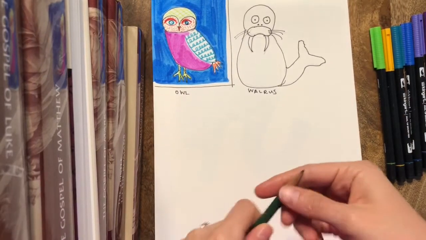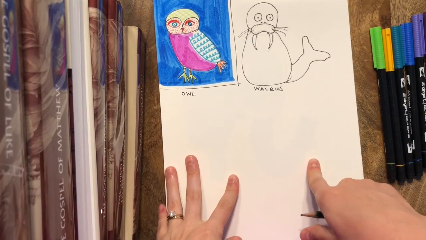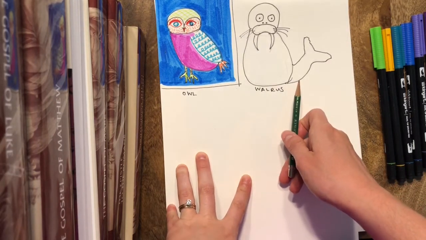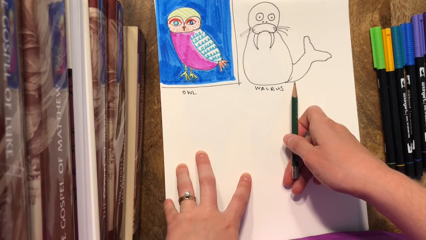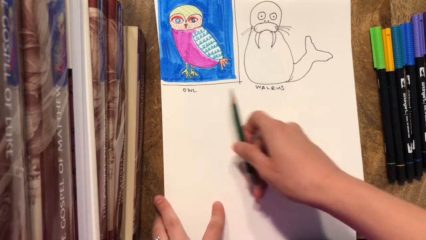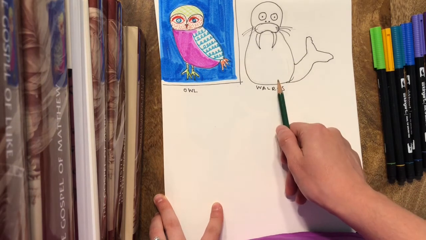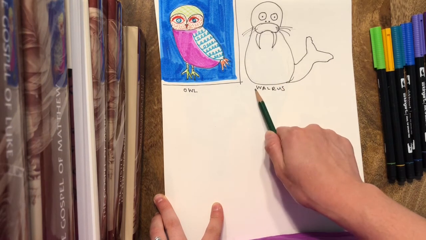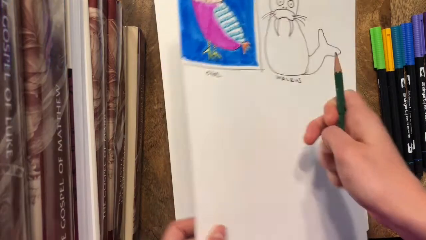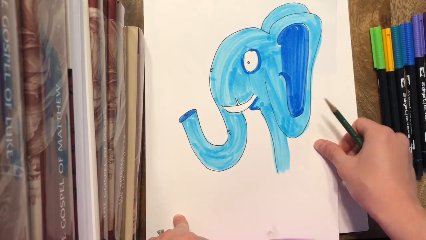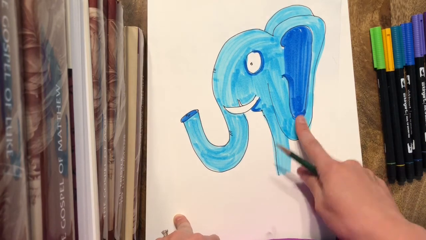Today I'm going to teach you how to draw some creative creatures. The first couple examples I've already done, and I'm going to do a new one. So this is an owl, and I can show you how to do that in a second. This is a quick walrus I've yet to color. And then this is a very large elephant, and it's in a cartoon fashion.